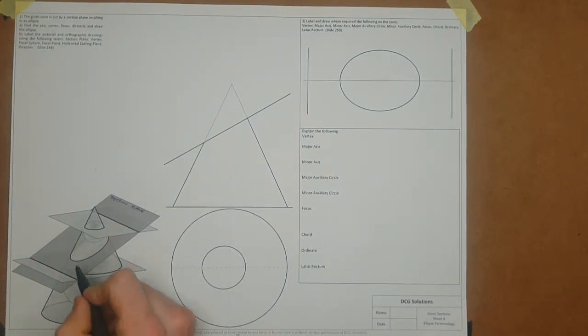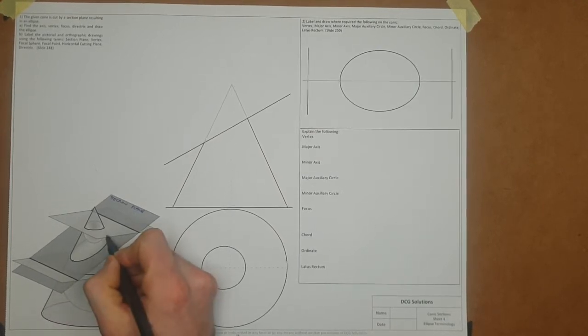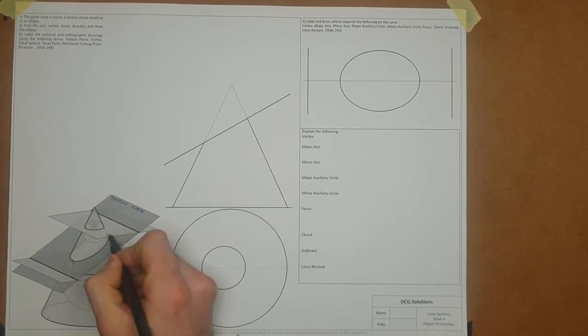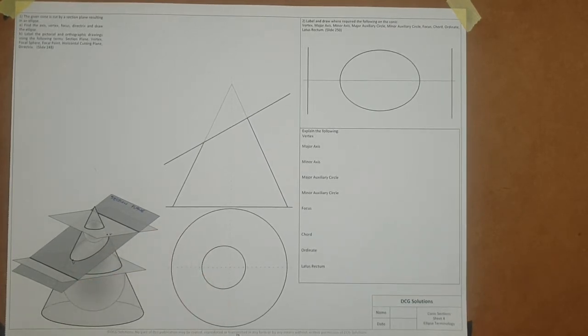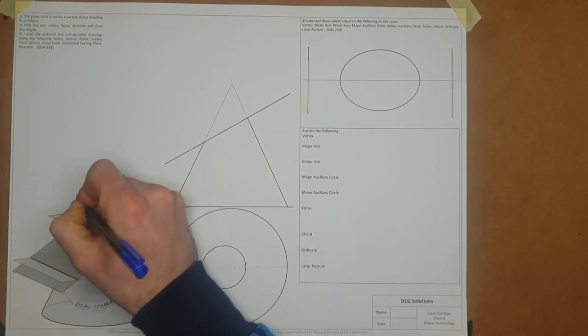The vertex, very hard to see. There are two vertices in an ellipse, but there's one bottom of the ellipse, top of the ellipse. I'll just write down V. The focal sphere. An ellipse has two focal points, as you'd have known from junior cycle, and there are two focal spheres as well. So this is a focal sphere down here. And this guy up top here is also a focal sphere.